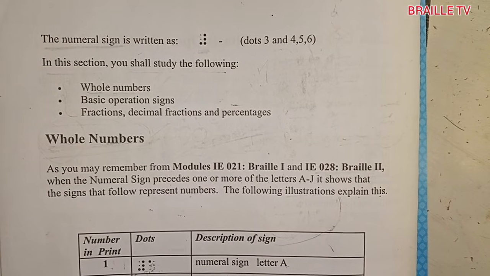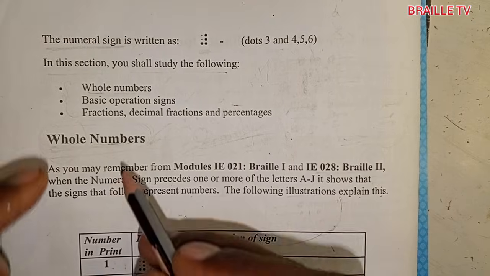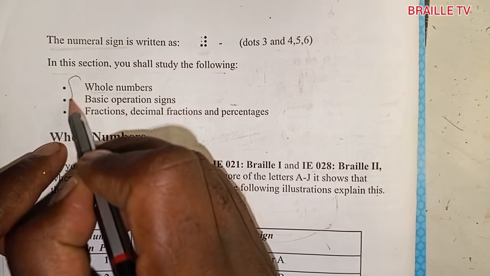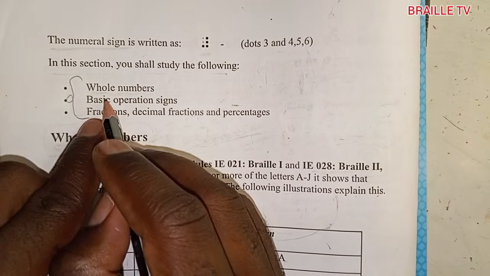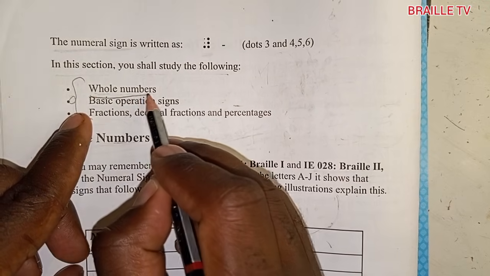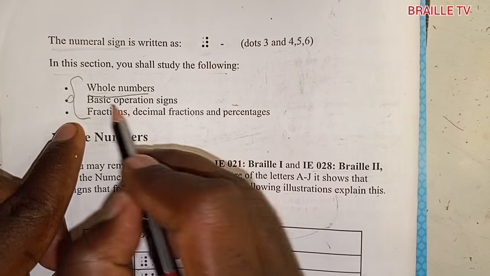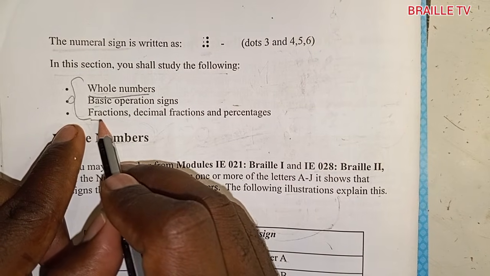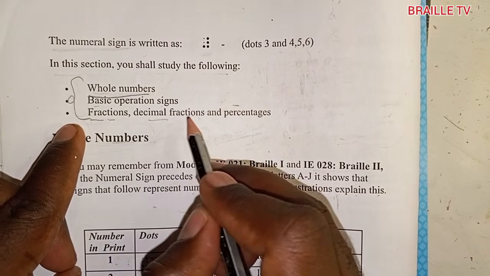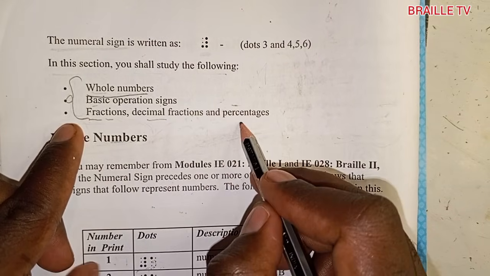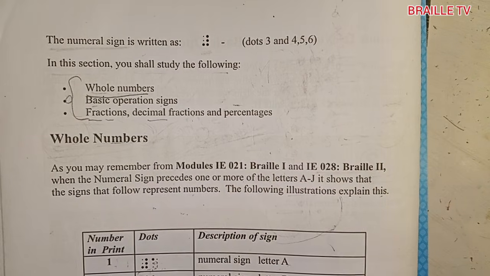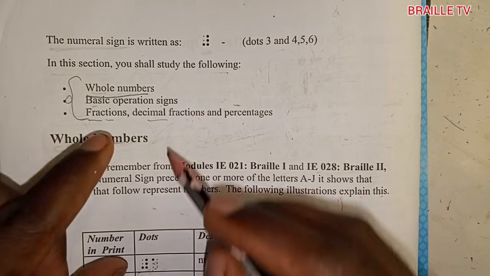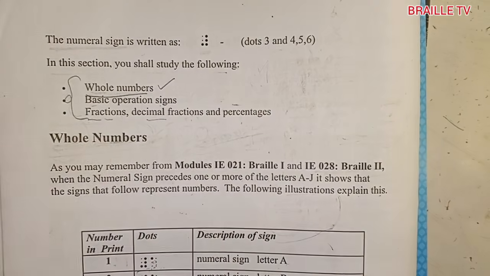As I said, the first section is divided into 3. The first thing we're going to look at is whole numbers in Braille. Next, we look at basic operation signs. Third, we are going to look at fractions, decimals, decimal fractions, and percentages. But in this lesson, we are going to look at whole numbers in Braille.